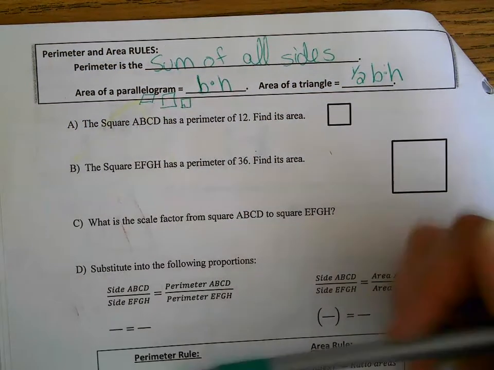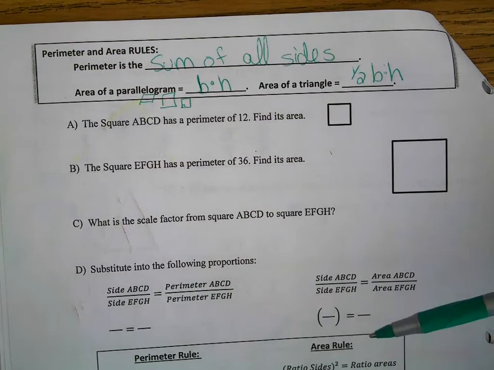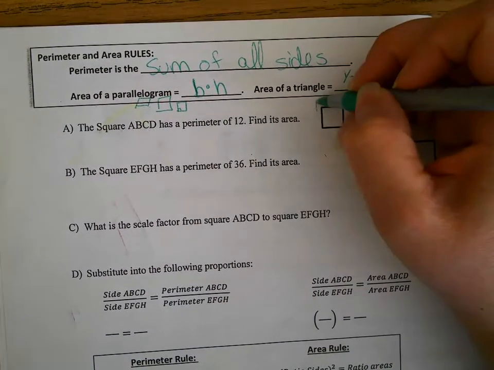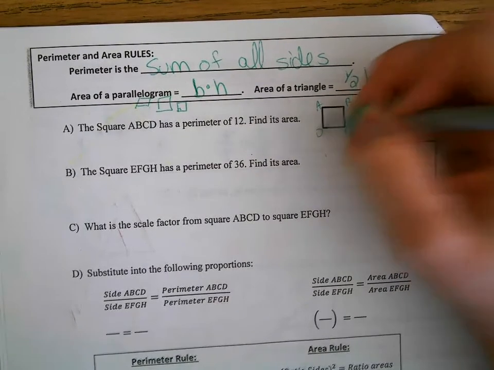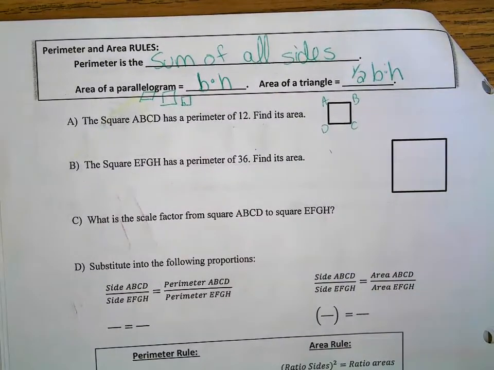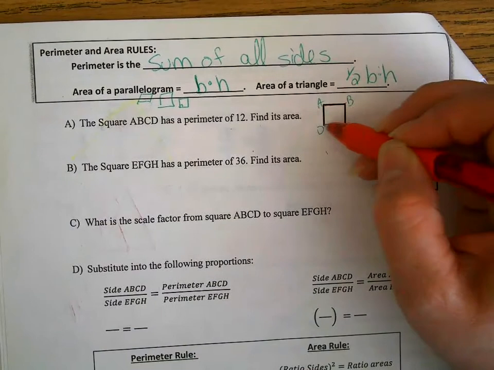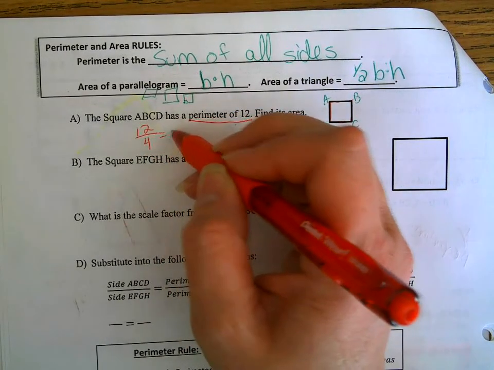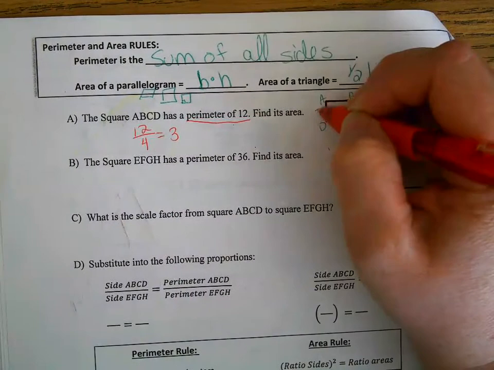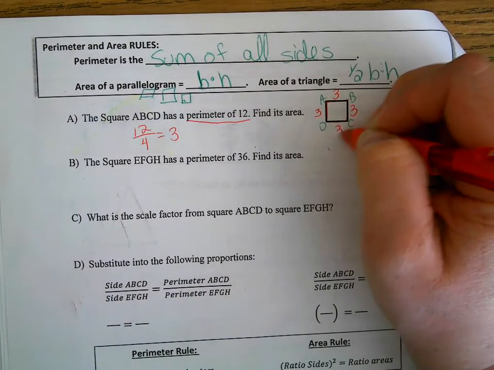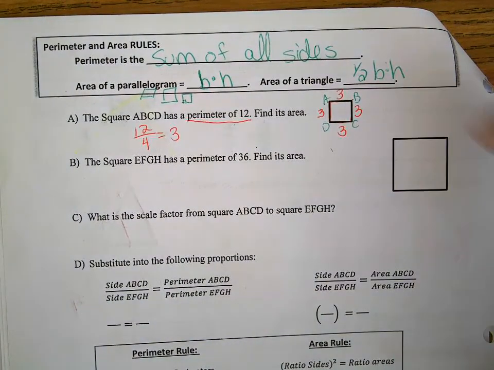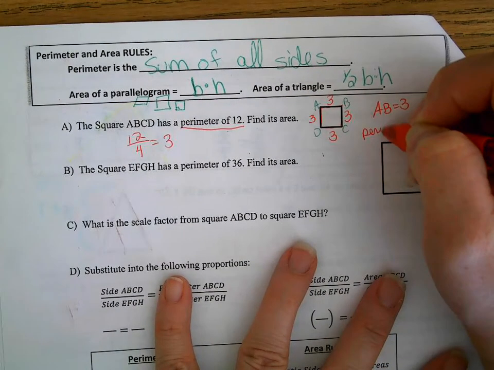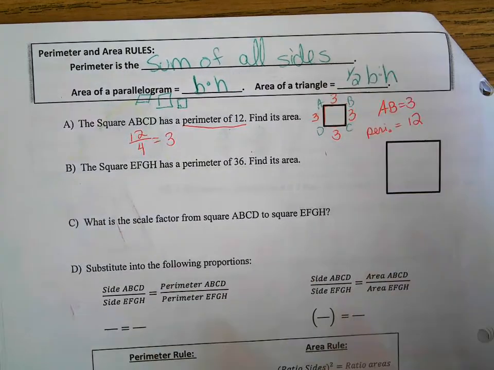Parts A, B, C, and D here are kind of to help us understand how the perimeters and areas are related within a square. So if we have this square ABCD, and it has a perimeter of 12, if the length of all four sides is 12, well, 12 divided by 4 equal sides gives us that each side is 3. So here we know each side, AB, is 3. The perimeter is 12.